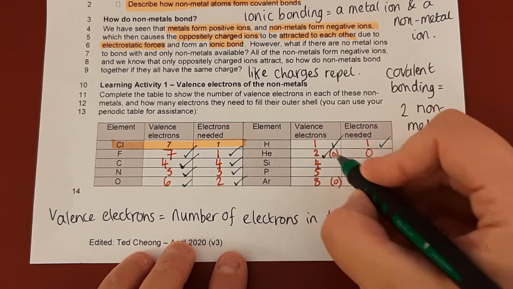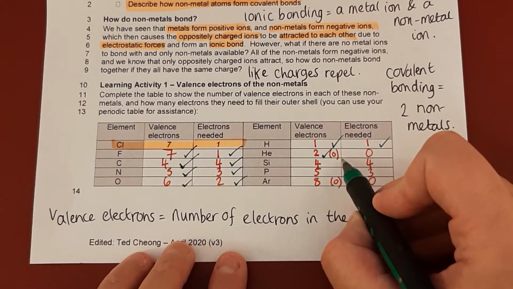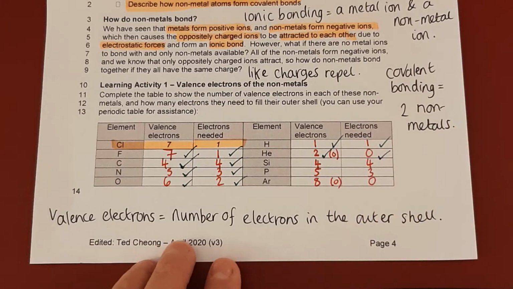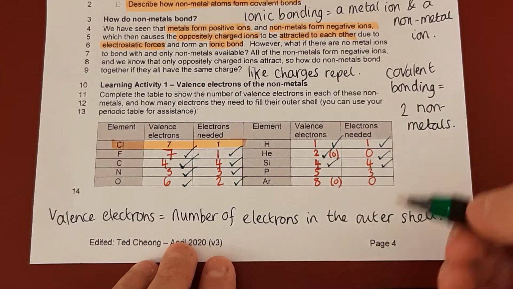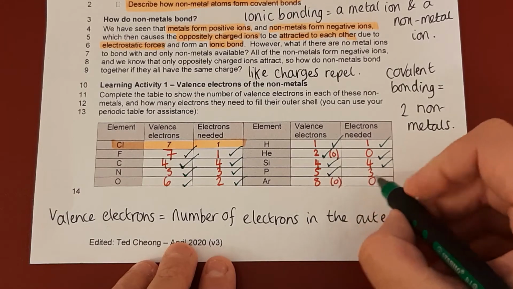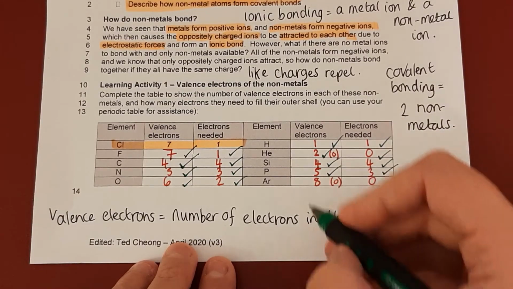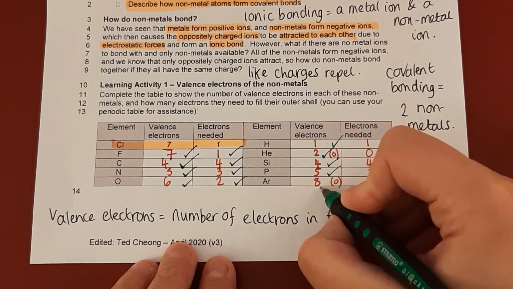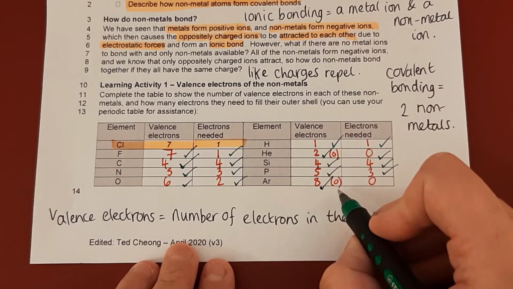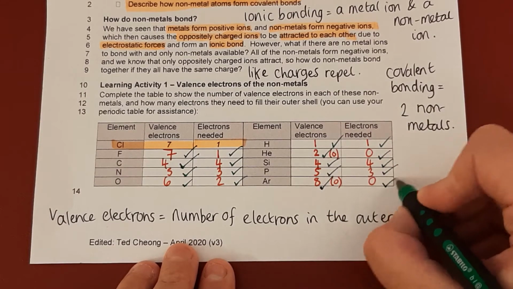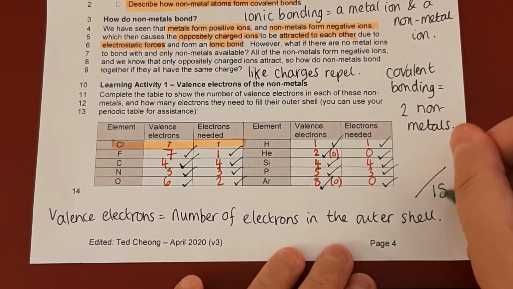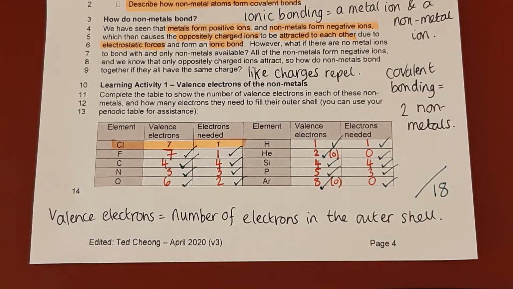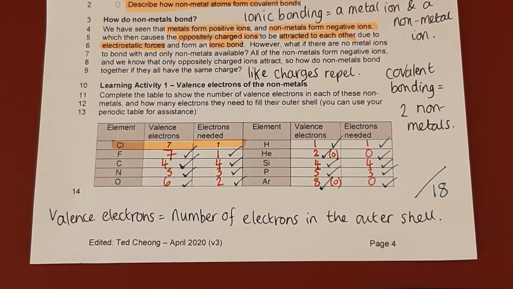Helium has 2 valence electrons, although 0 is also an acceptable answer, and it does not need any more electrons again because it's in that smaller first shell. Silicon has 4 valence electrons, and so it needs 4 more to make 8. Phosphorus, that's the P symbol, has 5 valence electrons and needs 3 more. Argon, Ar, has 8 valence electrons, though 0 is an acceptable alternative answer, and it again does not need any more electrons to fill its outer shell. So if you could give yourself a mark out of 18 for that, please. And then we're going to move on.